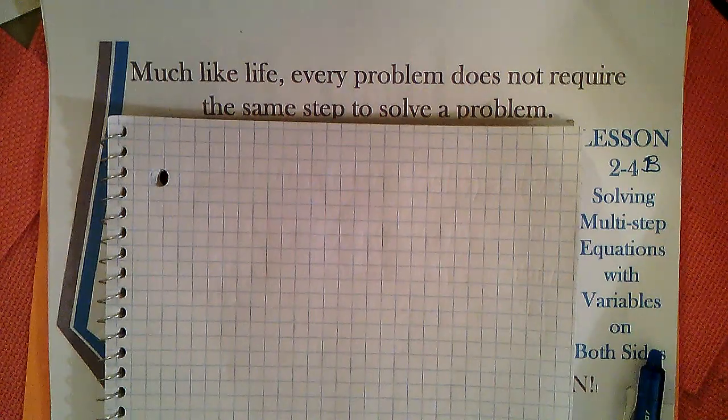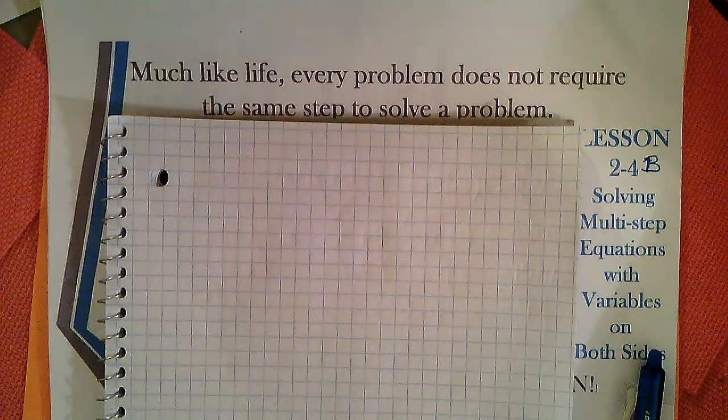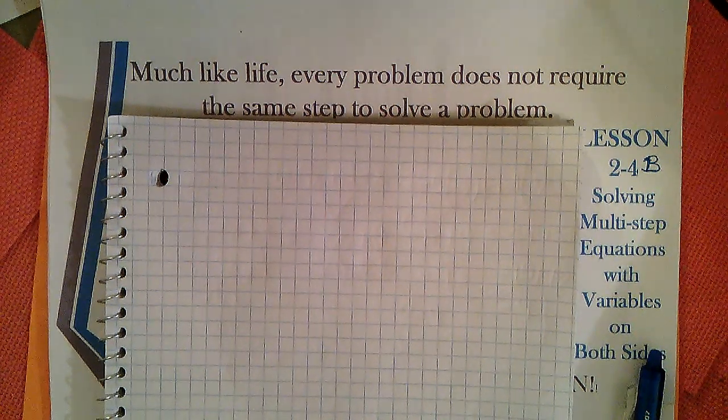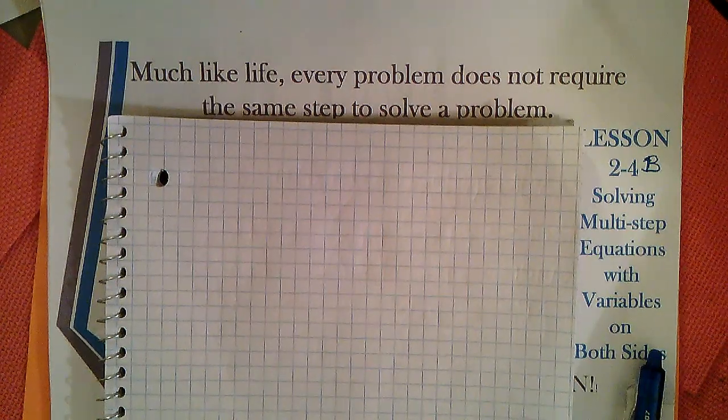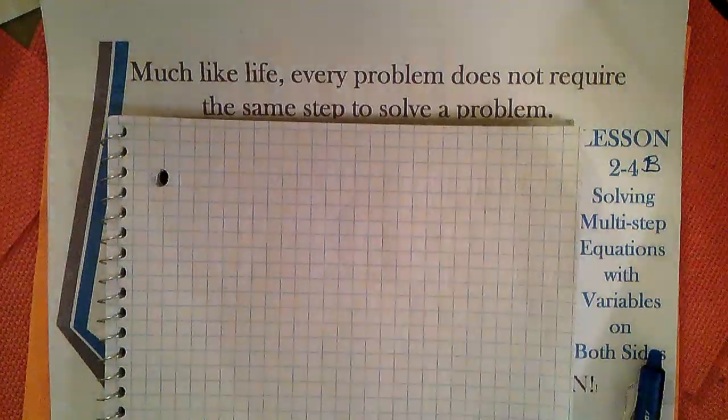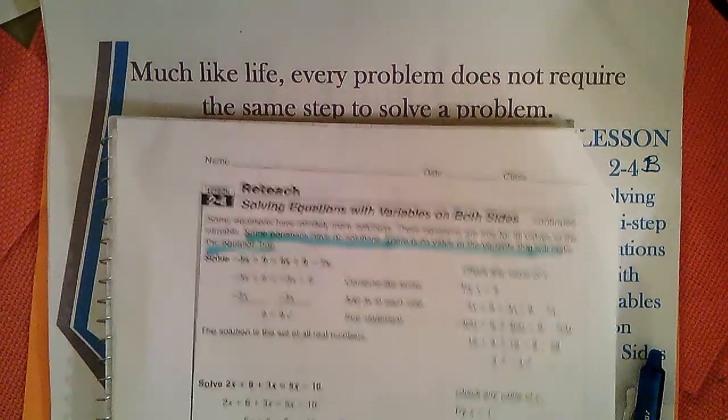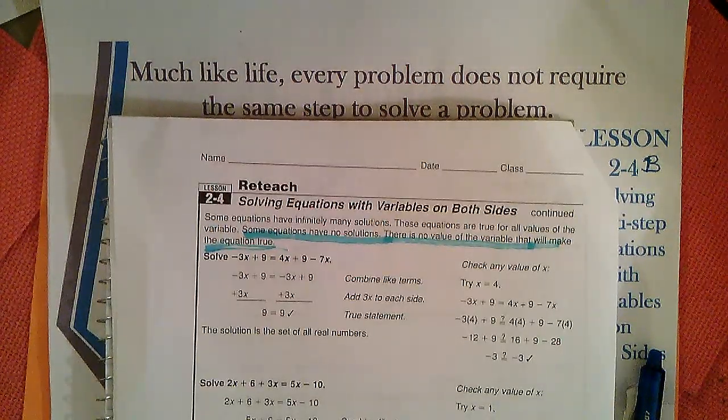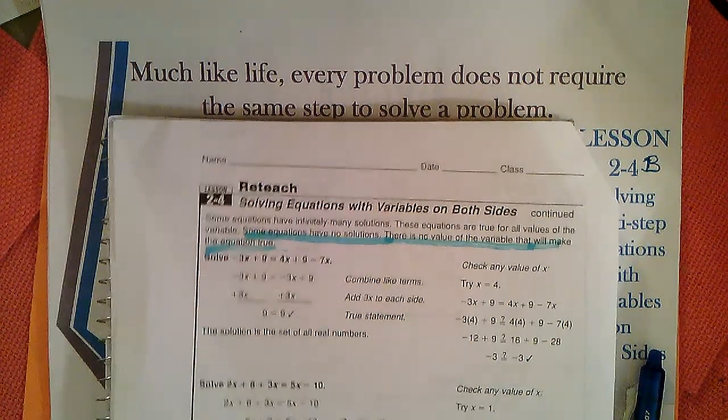Looking at page 31, we're talking about solving equations with variables on both sides. If you look at the top of the page, it talks about how some equations have infinitely many solutions. These equations are true for all values of the variable. Some equations have no solution. There is no value of the variable that will make the equation true. And then we have the first example there.